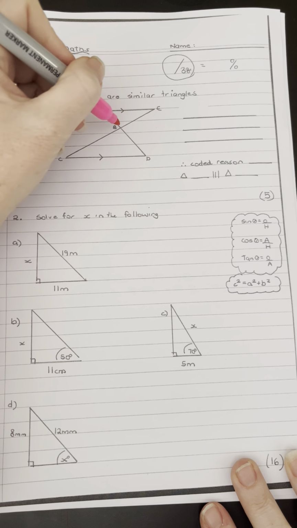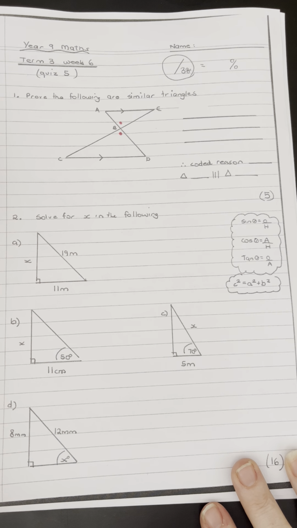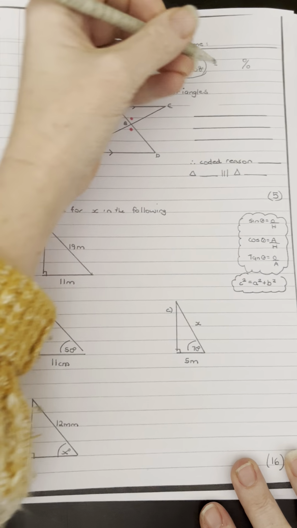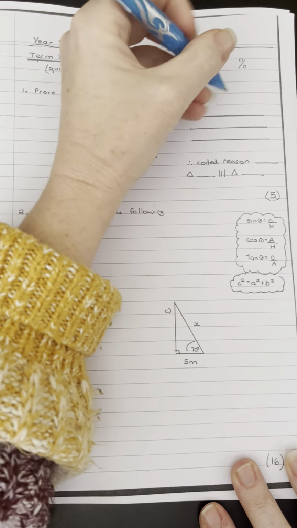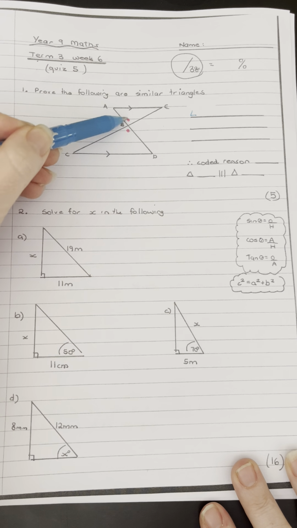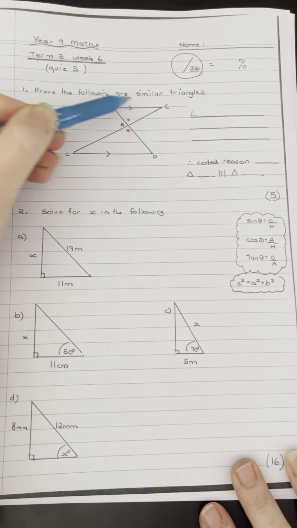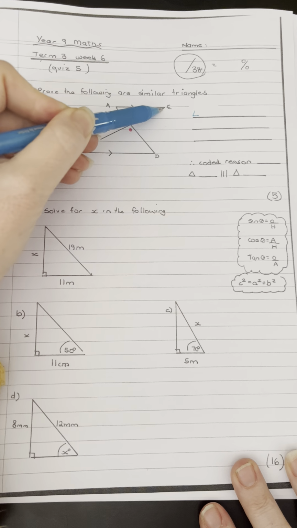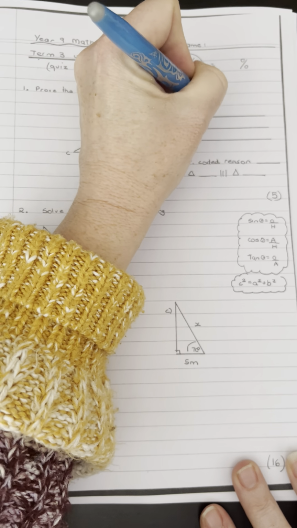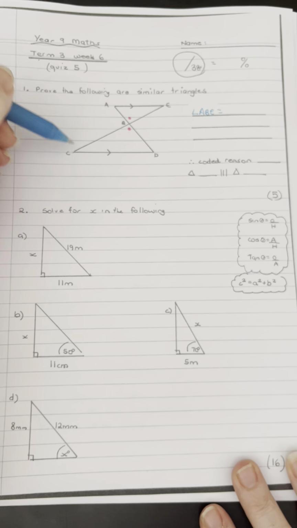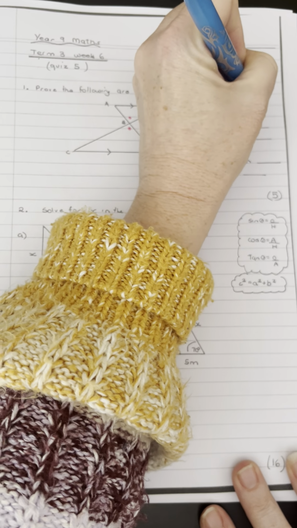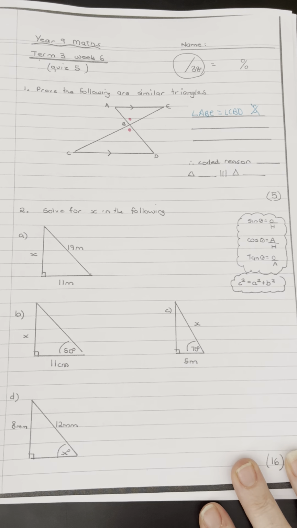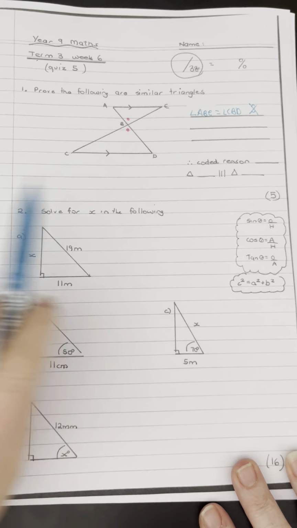To start with, I'm going to look at these two angles here. I know that they're equal because opposite angles are equal. So I can be writing their angle, and because I want to differentiate between the top one and the bottom one, I'm going to say ABE. So angle ABE is equal to angle CBD. And my reason for that is that opposite angles are equal, and that's that little coded reason for that.